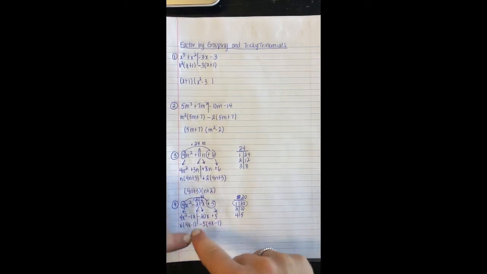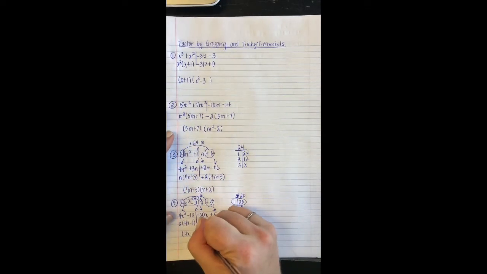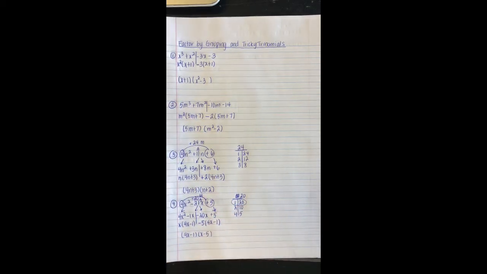Now you're going to factor out that common parentheses. 4x minus 1 gets pulled to the front. x minus 5 is left over in parentheses, and now you factored your tricky trinomials. I'm telling you, if you practice it 2 or 3 times, you will get the hang of it.